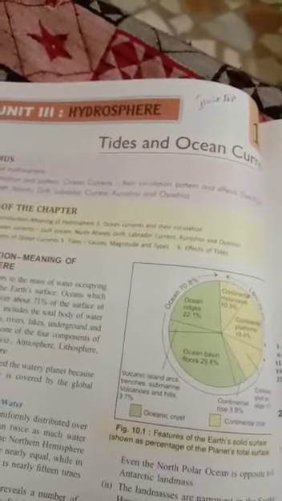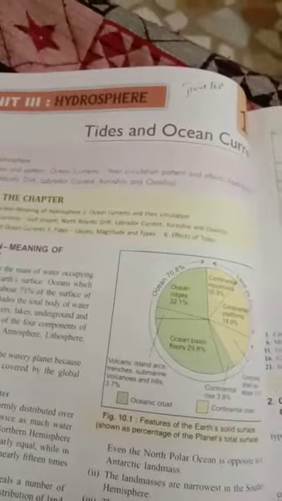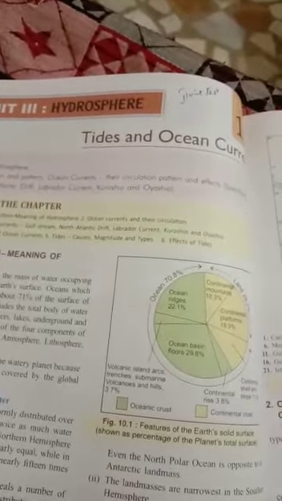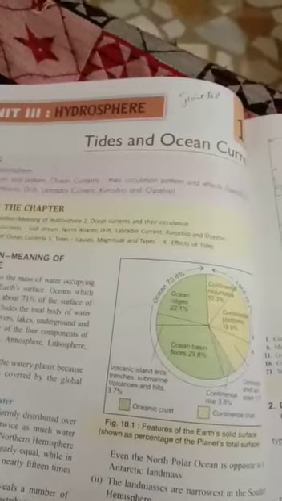Next is neap tide. When the sun, moon and the earth are not in a straight line, there are no combined forces and they are not pulling together, and the gravitational pull is much less. So the difference between the high tide and the low tide is not very large. These tides are called neap tides.